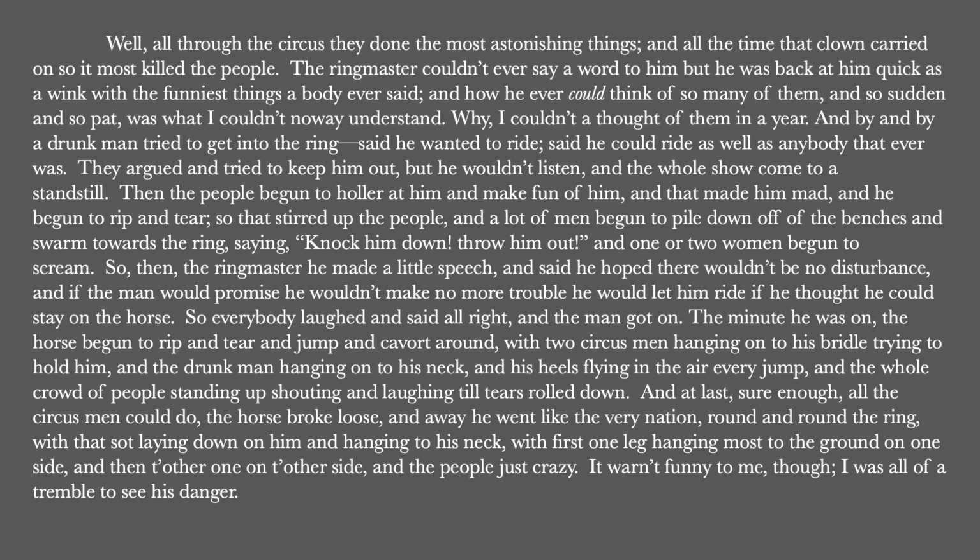Then the people begun to holler at him and make fun of him, and that made him mad, and he began to rip and tear, so that stirred up the people, and a lot of men begun to pile down off of the benches and swarm towards the ring, saying, "Knock him down, throw him out," and one or two women begun to scream. So then the ringmaster, he made a little speech. He said he hoped there wouldn't be no disturbance, and if the man would promise he wouldn't make no more trouble, he would let him ride, if he thought he could stay on the horse. So everybody laughed and said, "All right," and the man got on.